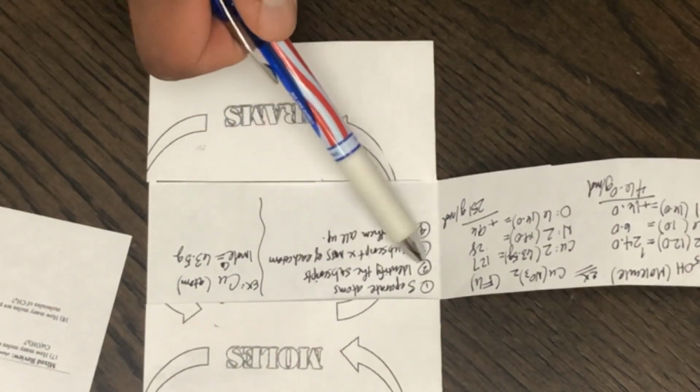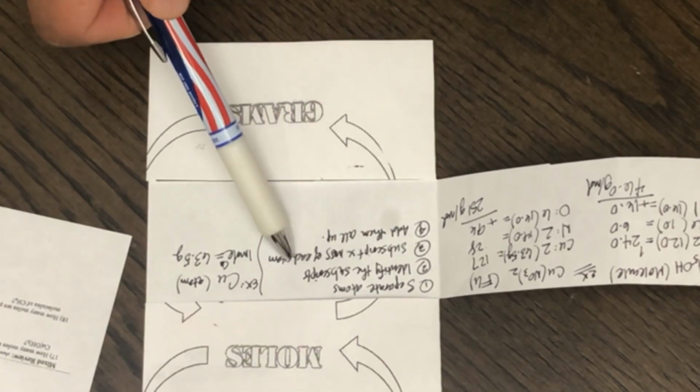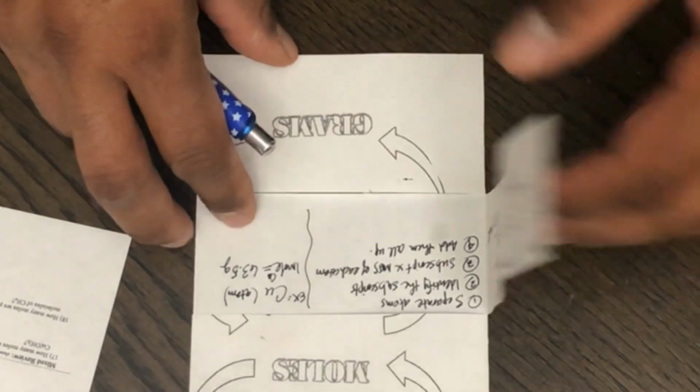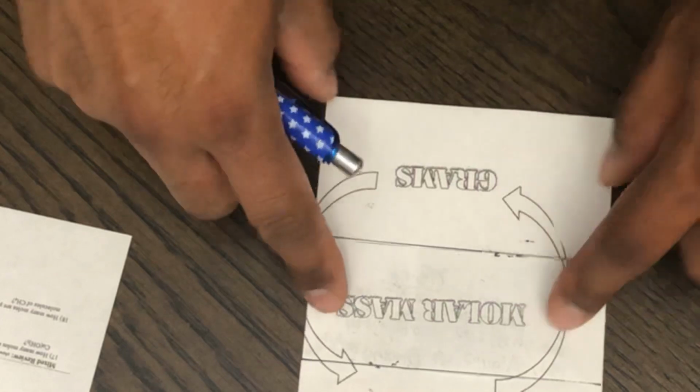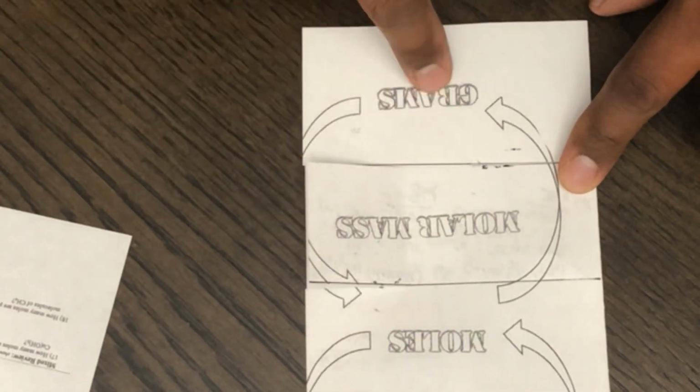First, we'd have to separate the atoms, identify the subscripts, and then multiply the subscripts by the mass of each of the atoms, and then add them all up. So now the last thing we have to figure out is how we are going to use that molar mass so that we can convert from moles to grams.